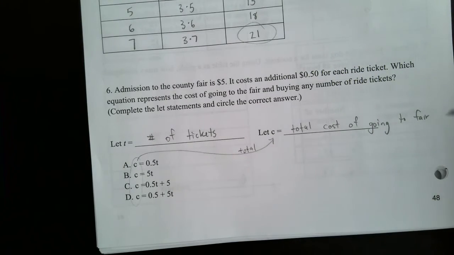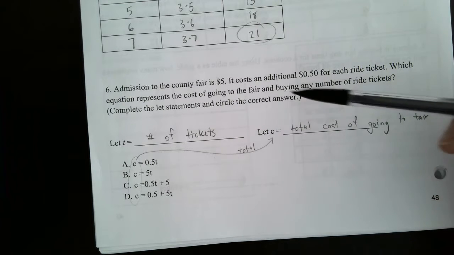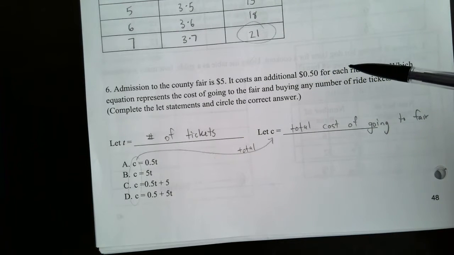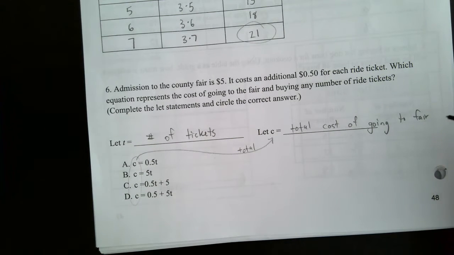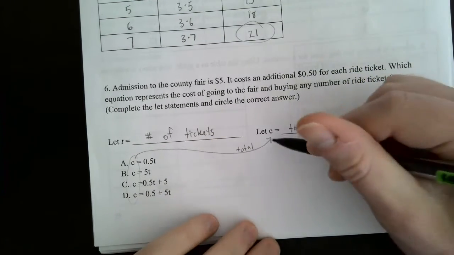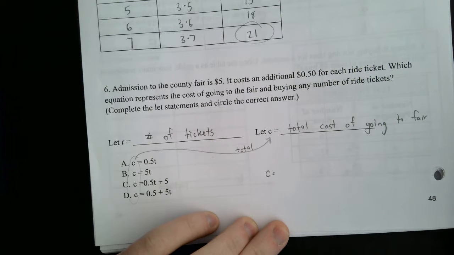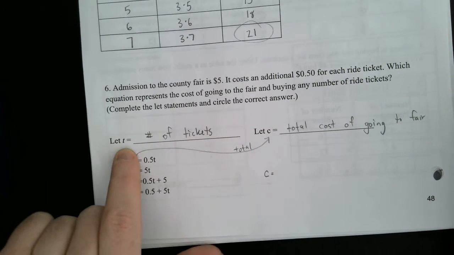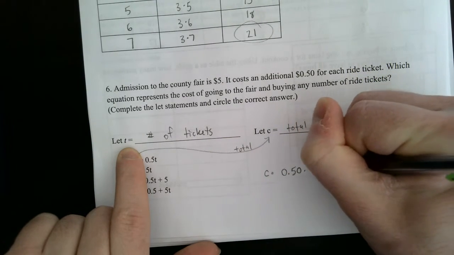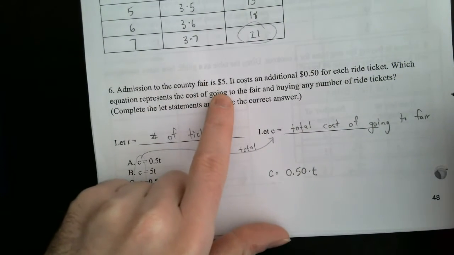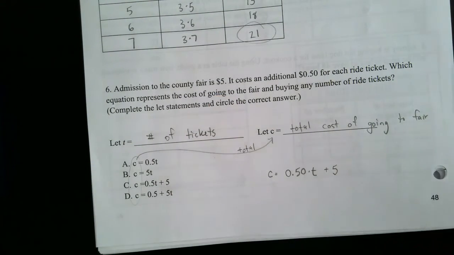So let's think about this. It's going to be a two-stepper because it's $5 just for the ticket to get in, and then 50 cents per ride. So I'm just going to write the equation and then see which one matches it. C is the total, so C equals. Now to get tickets, they're 50 cents each. T is the number of tickets you buy. So it'd be 50 cents times T plus $5 just to get in. That 5 is not multiplied by anything because it's just a one-time thing to get in the fair.